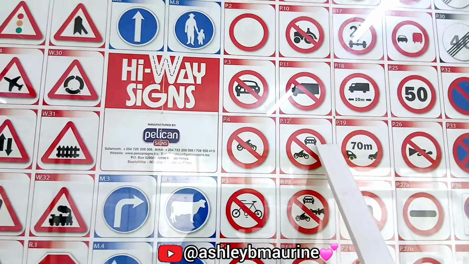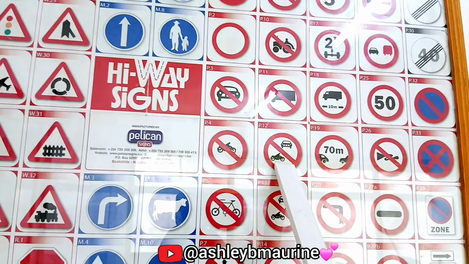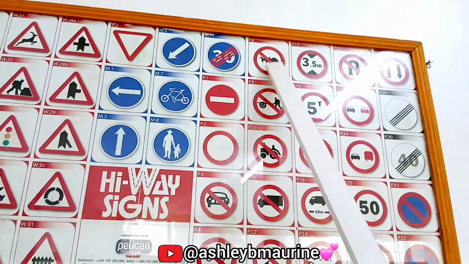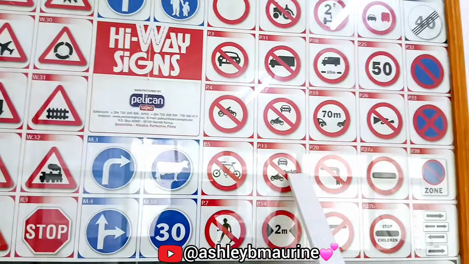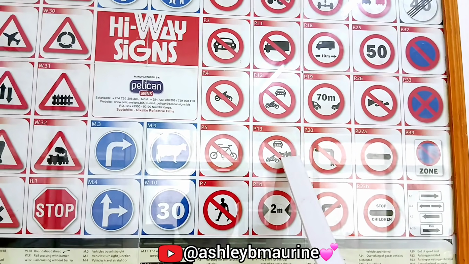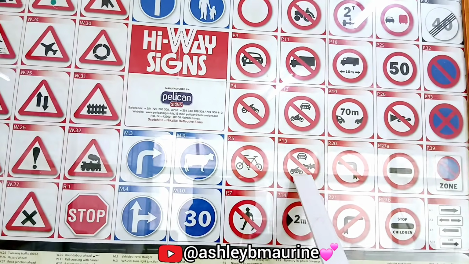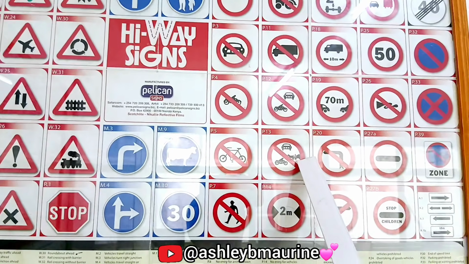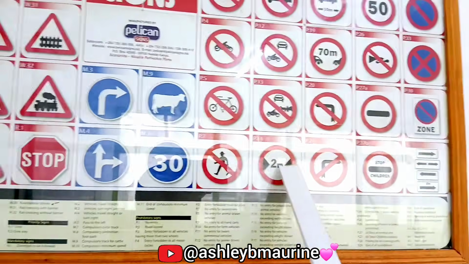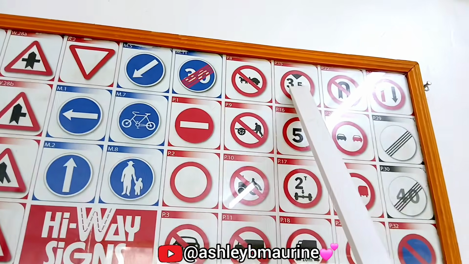But in one word, you'll say this is no entry of power-driven vehicles. We proceed. This one is a combination of this and this. So this is no entry of saloon cars, motorbikes, and animal-driven vehicles, or no entry of power-driven vehicles and animal-driven vehicles. These 2 meters, you look at the arrows, you see there's these 2 meters and then this 3.5 meters.